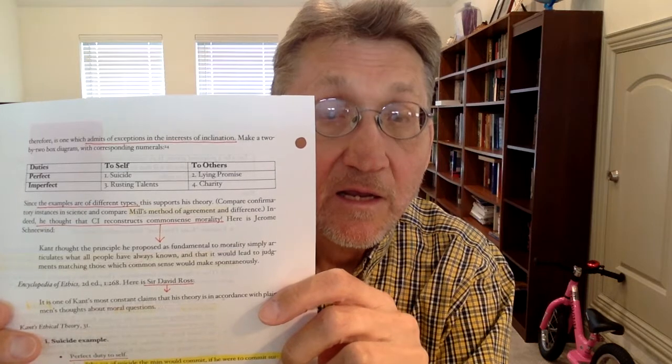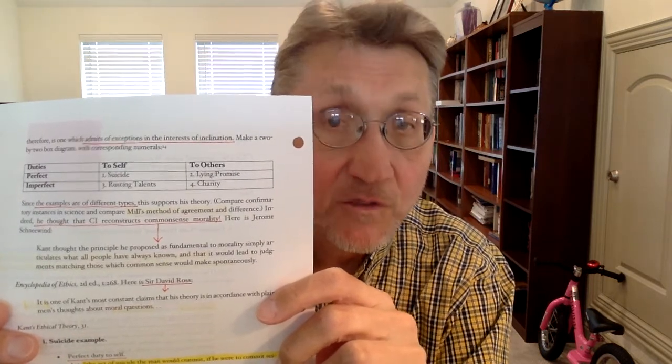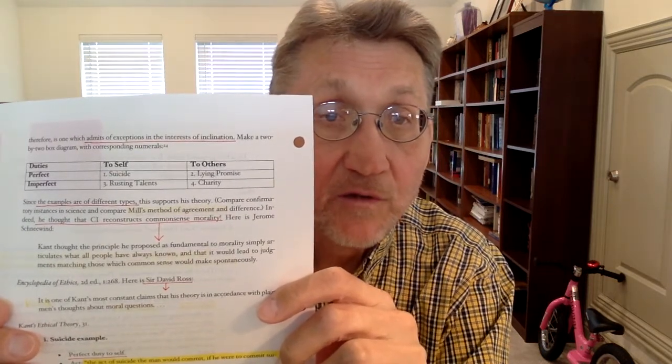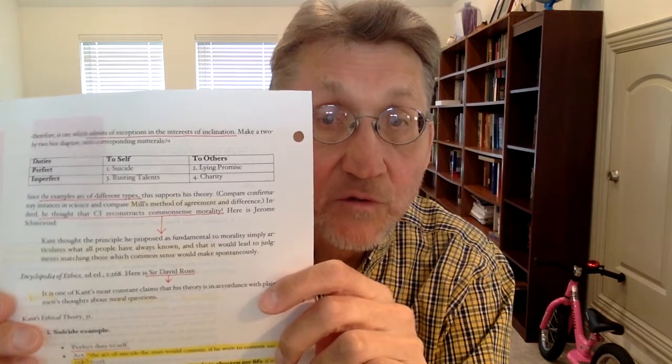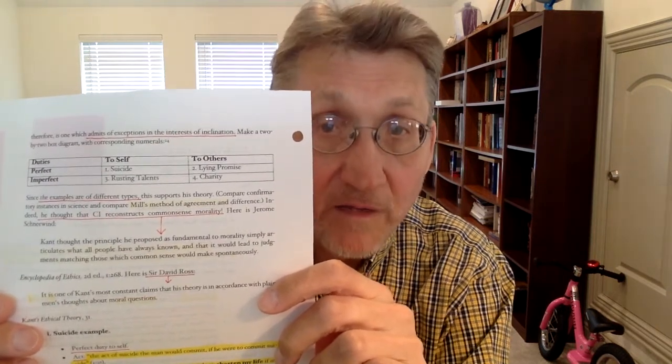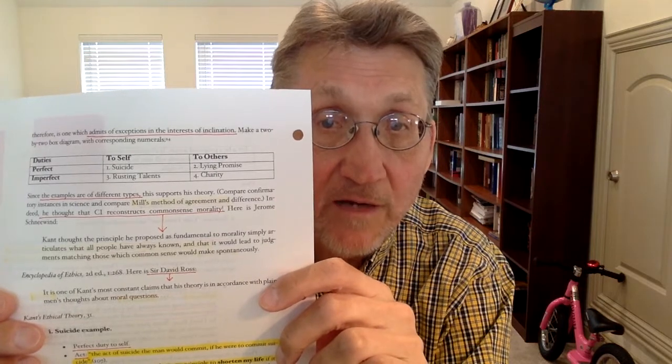You see where I have inside one of the cells, I have 1 period suicide. That's where Kant's suicide example goes. And you can see that it is a perfect duty to self. So Kant's first example illustrates a perfect duty to oneself. And as you can guess, it's a duty not to kill yourself. It's a duty to refrain from killing yourself or committing suicide.